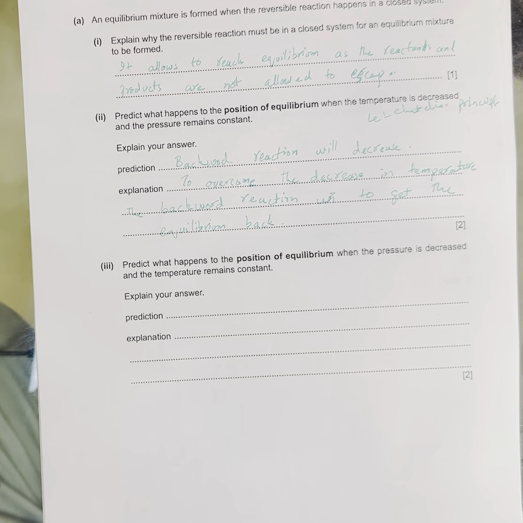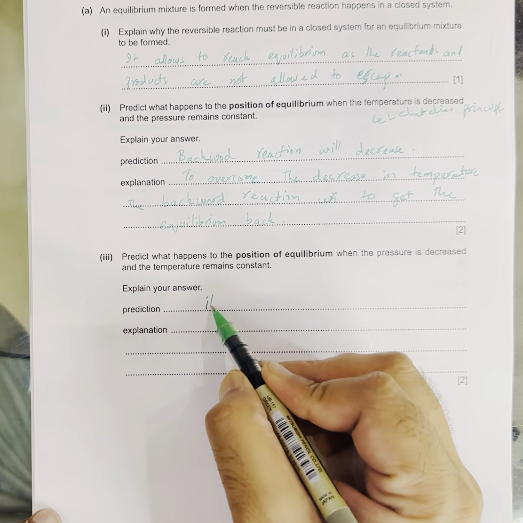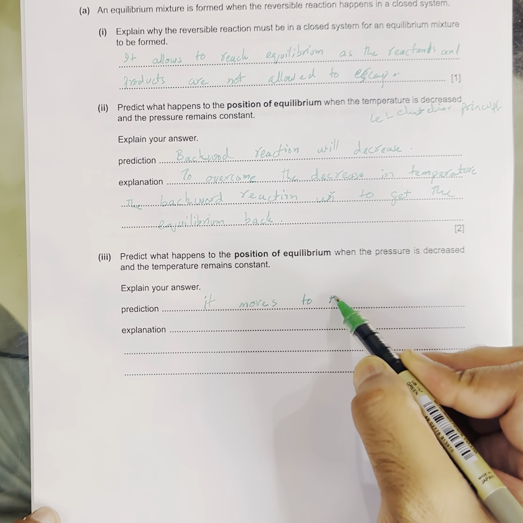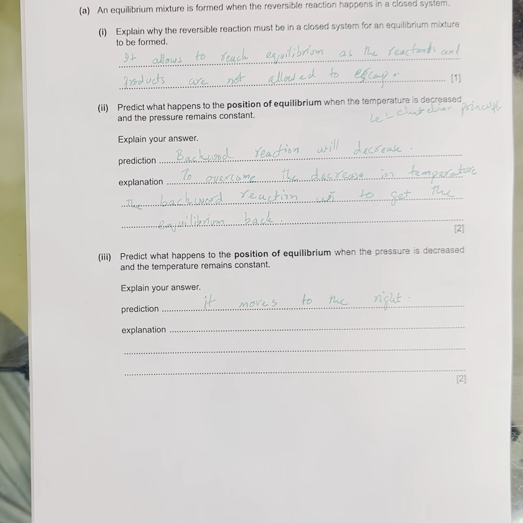Now next is also about the same type of question. Predict what happens to the position of equilibrium when the pressure is decreased and the temperature remains constant. Explain your answer and also give a prediction. The prediction would be it moves to the right, and we can see the forward reaction will increase. So we will say that it moves to the right, or we can write forward reaction will increase.